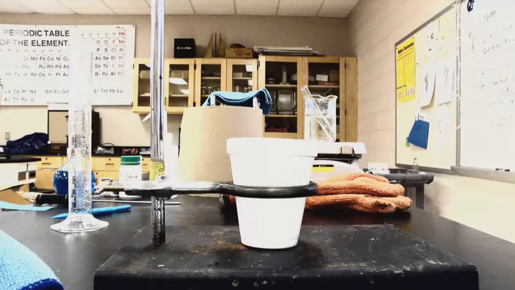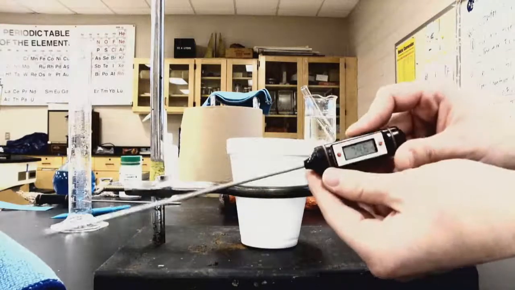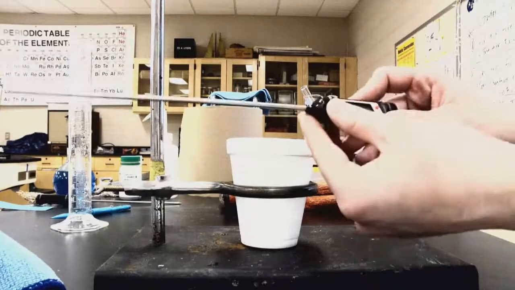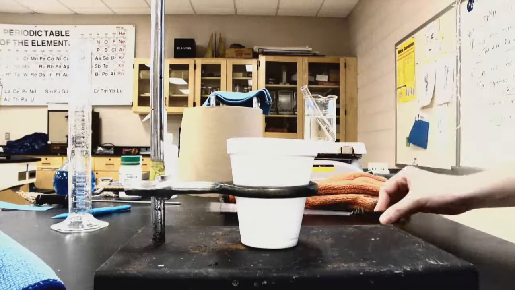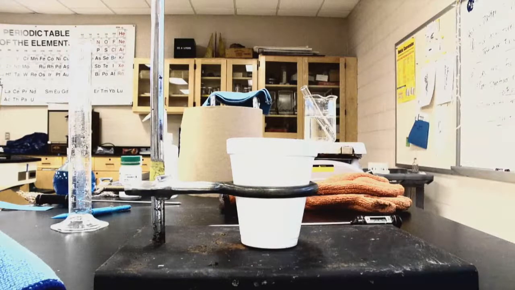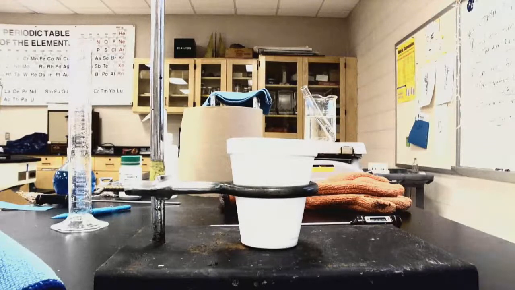I am also going to be using a thermometer. So I've got a thermometer here. Right now at room temperature, it's reading, in degrees Celsius, 23.7. And I'm also going to be working with aluminum foil. So I am going to make a calorimeter. And in that calorimeter, I am going to have a lid made out of some aluminum foil.